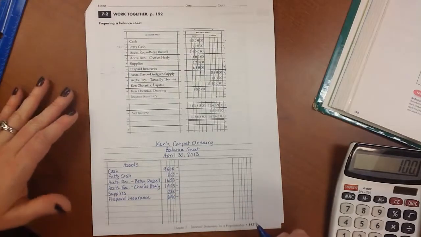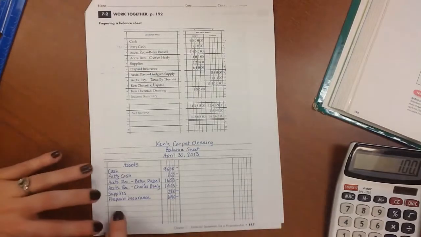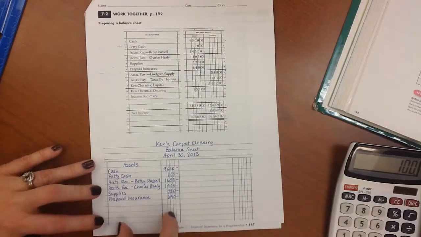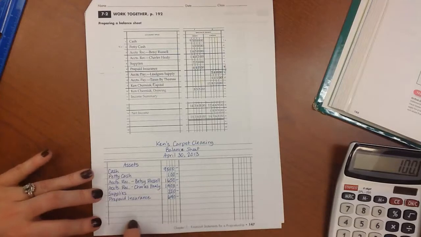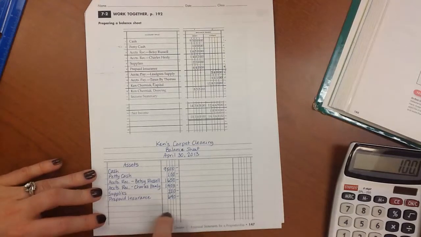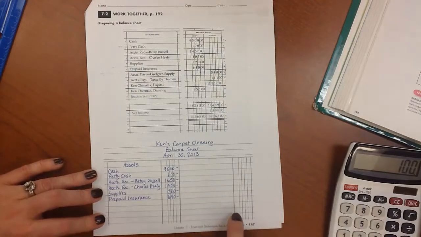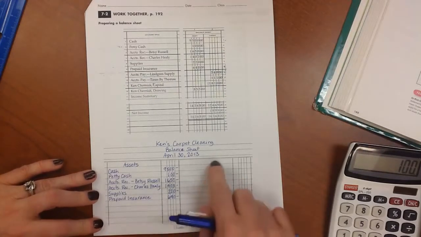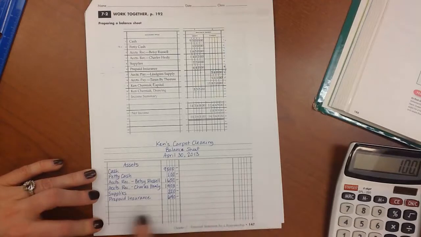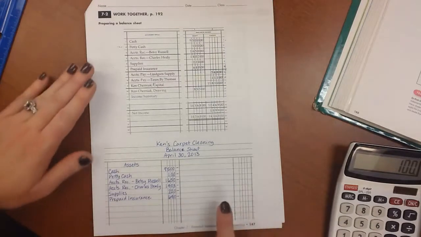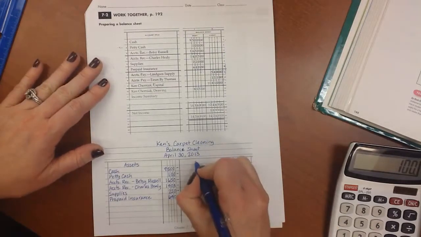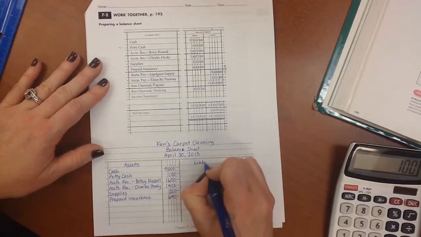Alright, once we get all of our assets listed, we would be tempted to go ahead and draw a line and total, but we don't want to do that because what we want to have happen is our total line for assets needs to be on the same line as our total for liabilities and owner's equity. So we're going to wait and see how many spaces we use over on this side before we total this side. Okay, over here our first category is liabilities.